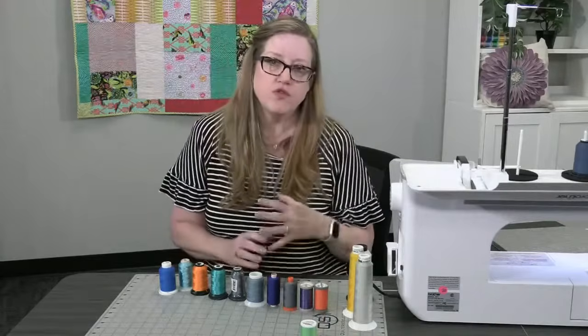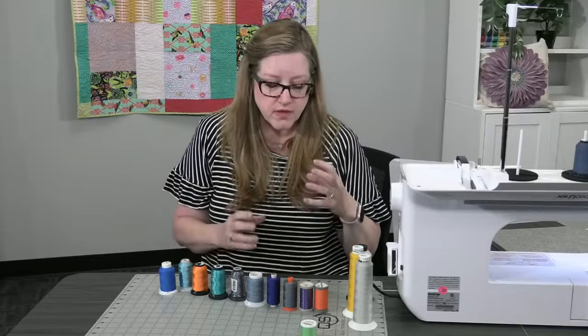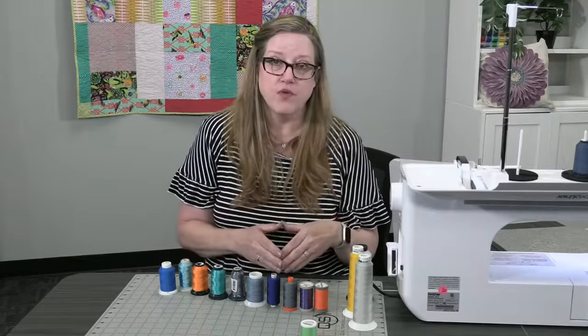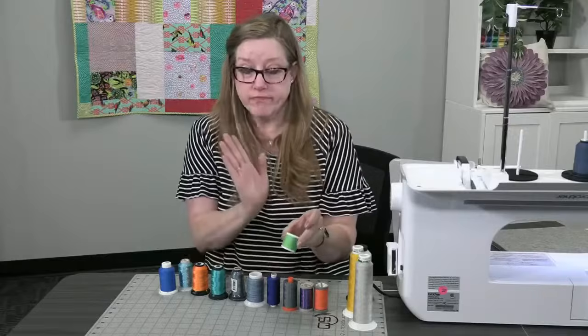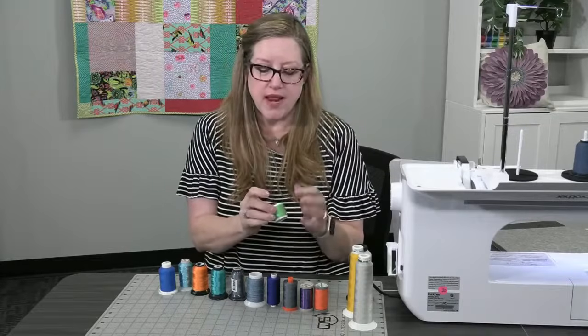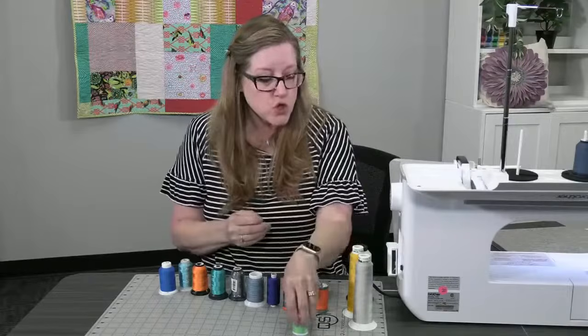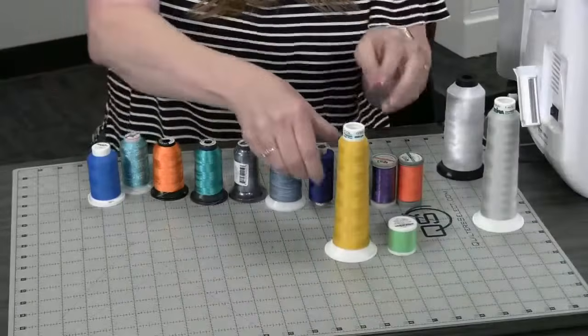Now you can also do construction on a serger. Now the numbering system for your thread may also have a slash after it, so it might say 50/2. Okay, and that means it's a 2-ply thread. And I'm not saying that's what this is. I'm just saying that that's what that means. So if you want to work on your serger, this is a great thread.